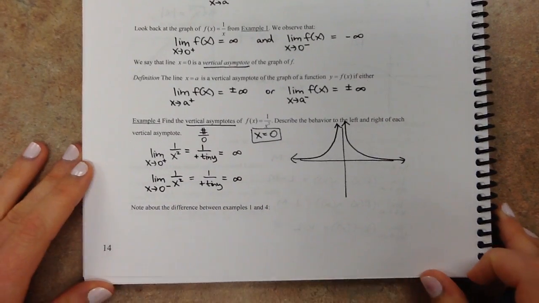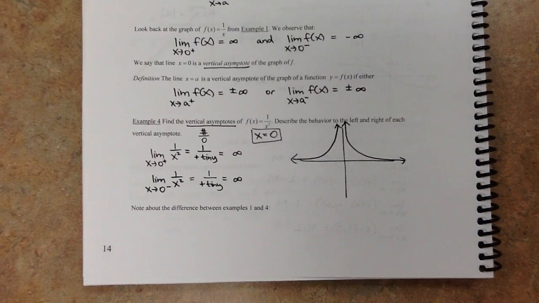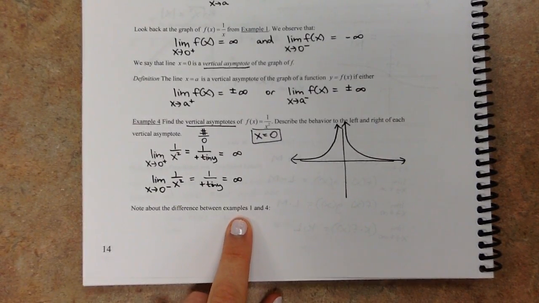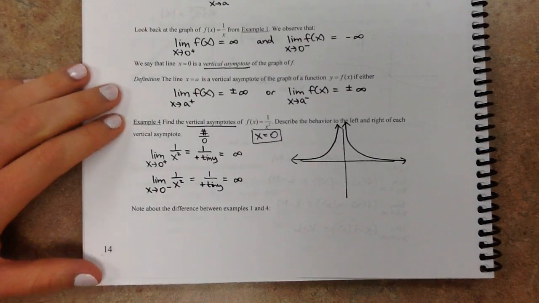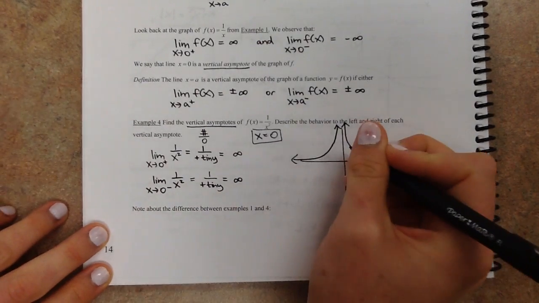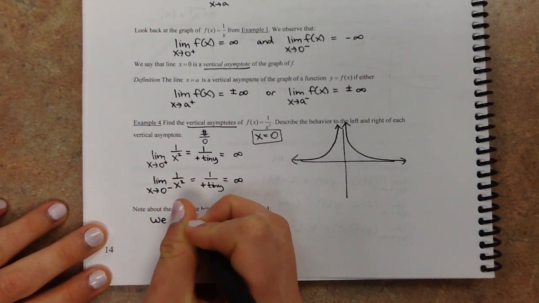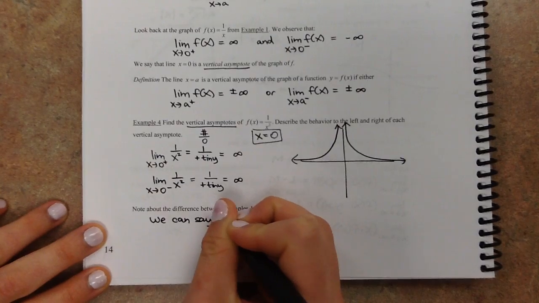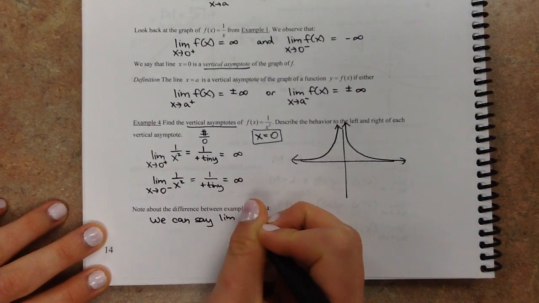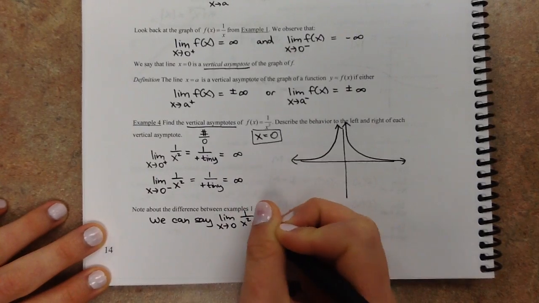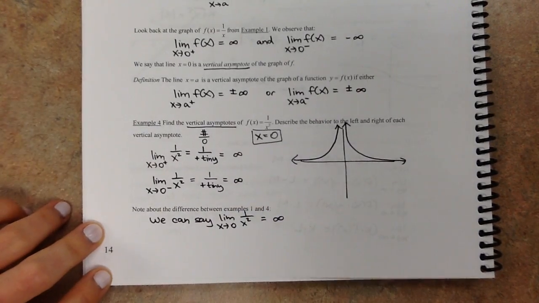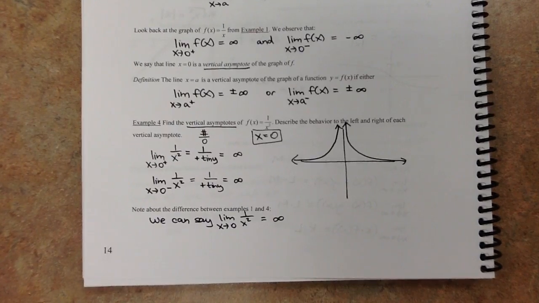Okay, note about the difference between examples 1 and 4. So example 1 is the one we just referenced, and then example 4 is obviously this one. We can say that this limit exists. That's the difference. So we can say that the limit of 1 over x squared as x approaches 0 is infinity, because you're doing the same thing from both sides. The closer you get to 0, whether it's from the left or from the right, the larger your function gets in a positive direction.